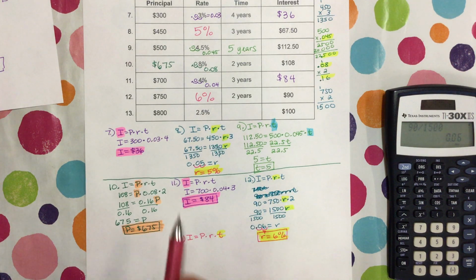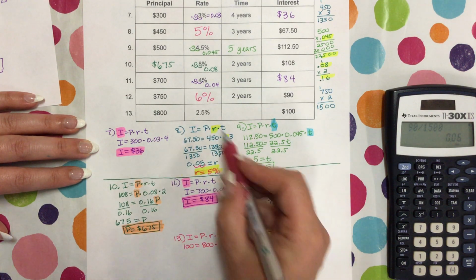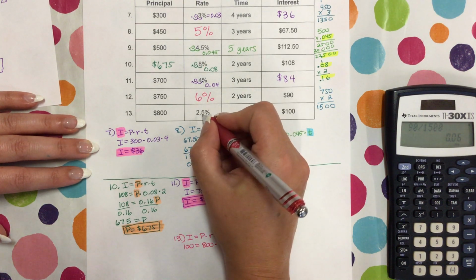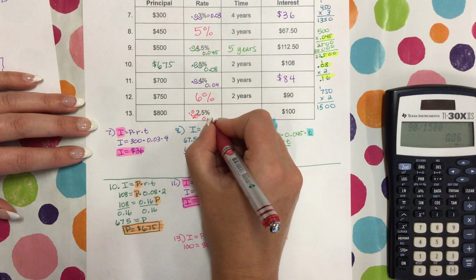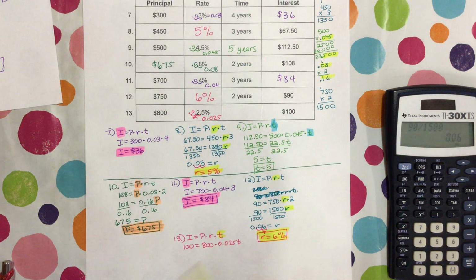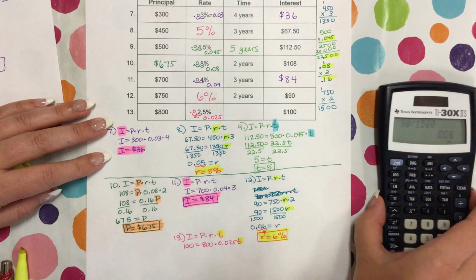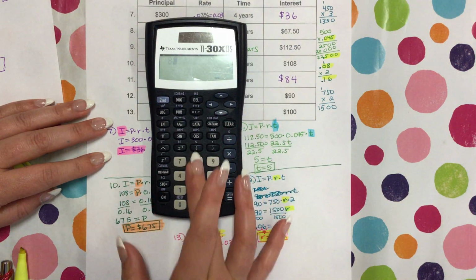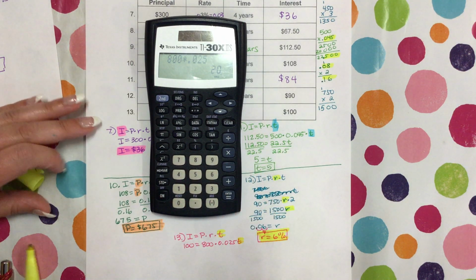The interest earned is $100. That is equal to the principal, which is $800, multiplied by the rate, which is 2.5%, but we need to turn that into a decimal, so we need to move it 2 places to the left, which would make it 0.025, multiplied by T, which is what we're trying to determine. Now we want to get T by itself, but first we need to simplify this. So I'm going to figure out what is 800 times 0.025. That ends up being 20.